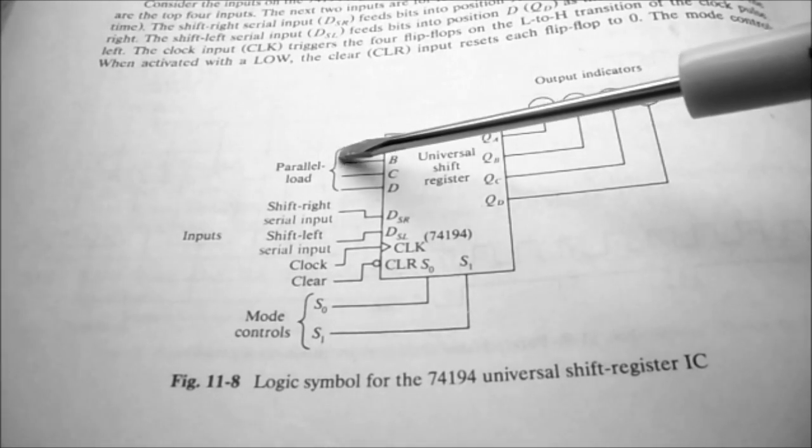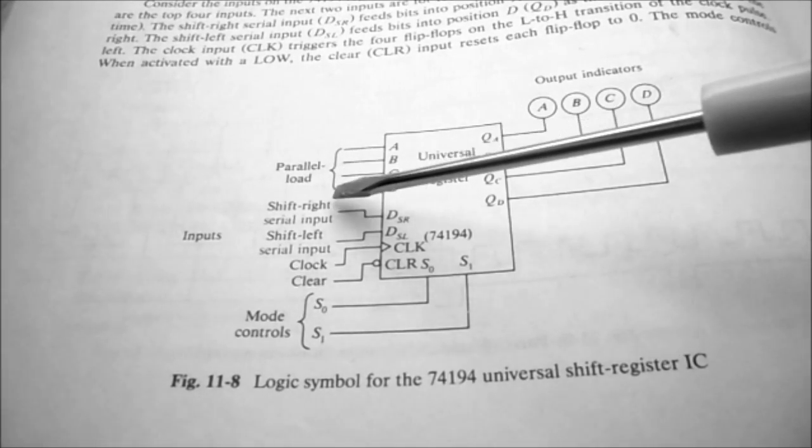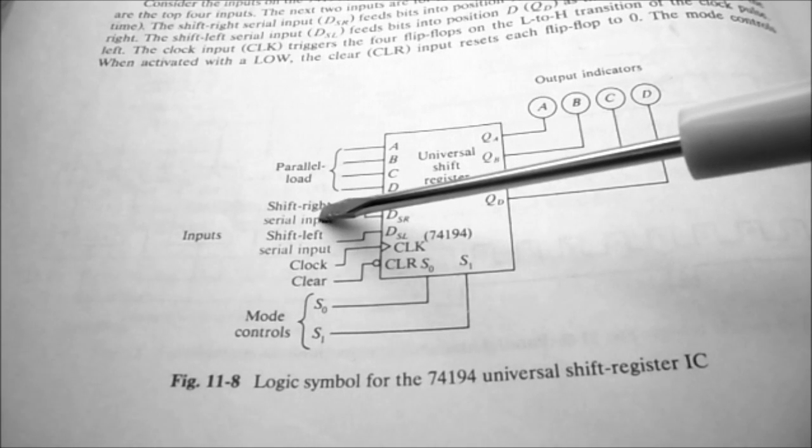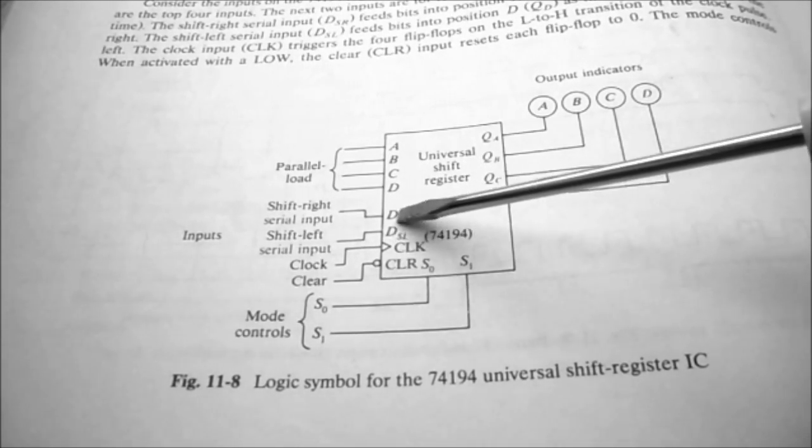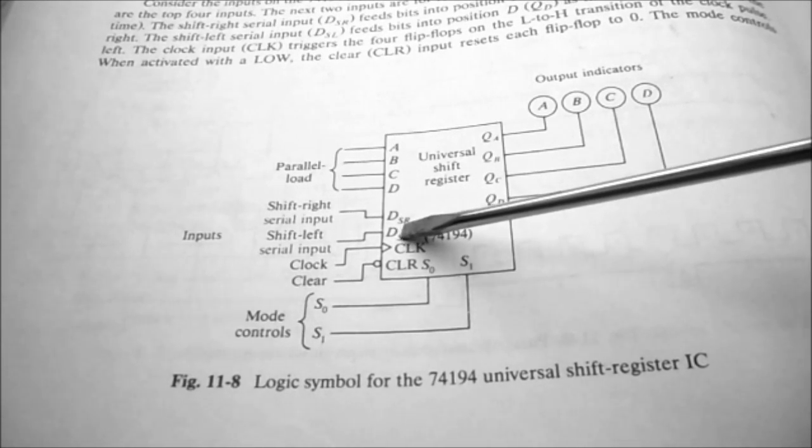We have the parallel loads, we have the shift right serial input and the shift left serial input. So it's the data for shift right and data for shift left.